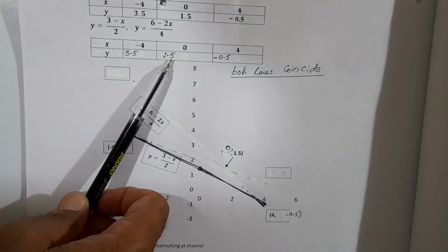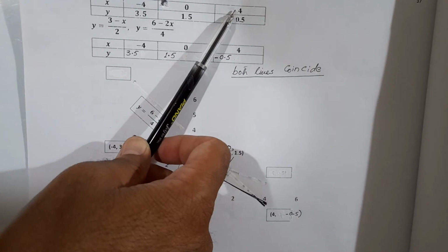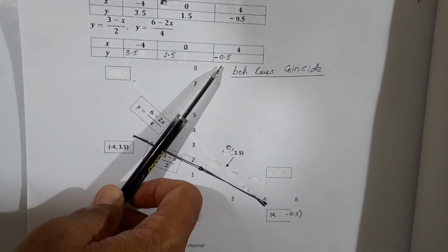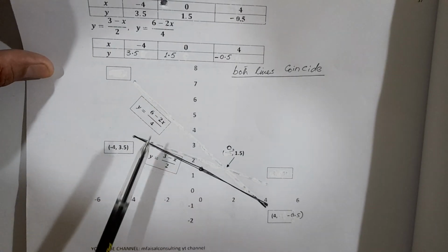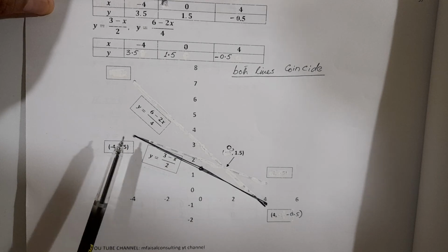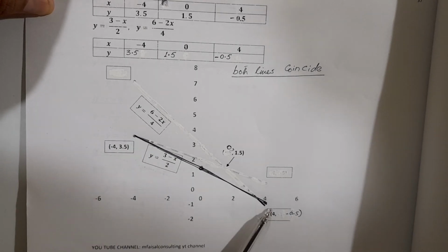Here also in this table, when x was 0, y was 1.5. When x was 4, y was minus 0.5. So both these tables are the same. So both these lines coincide. Both lines coincide, so these lines have the same initial point and the same final point.